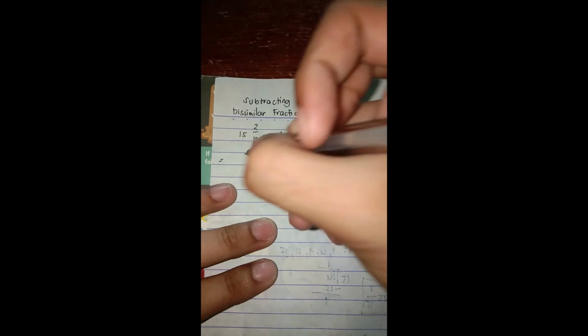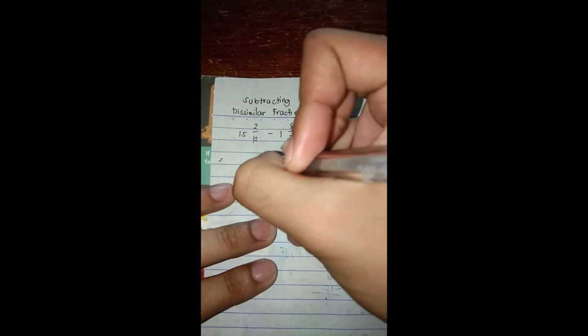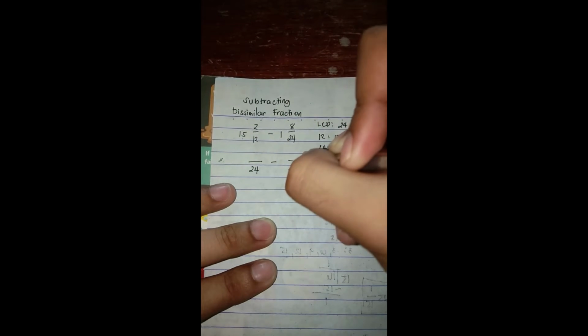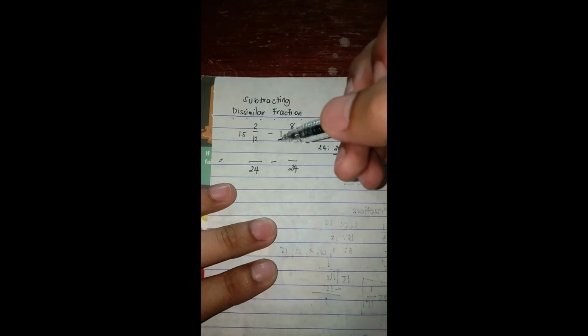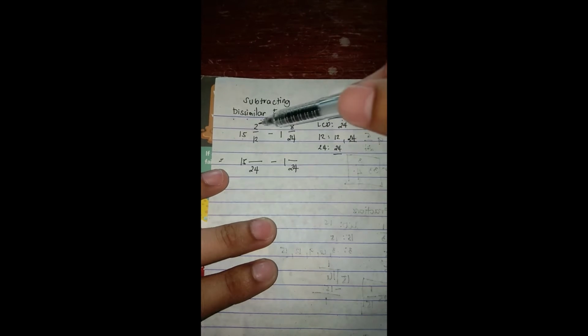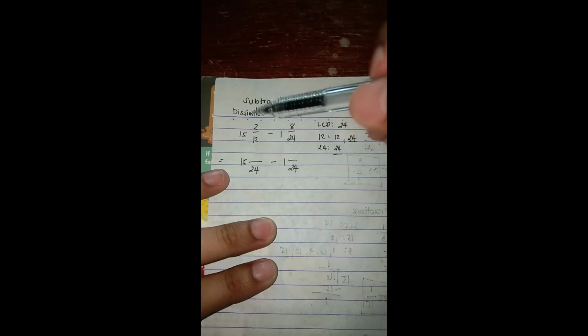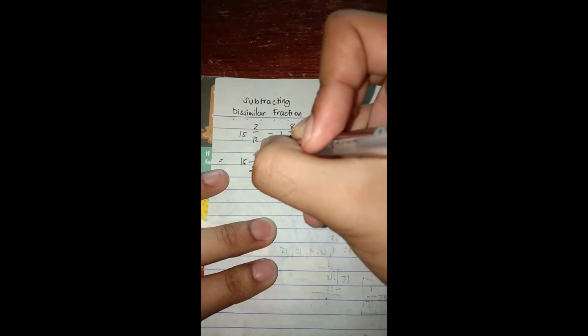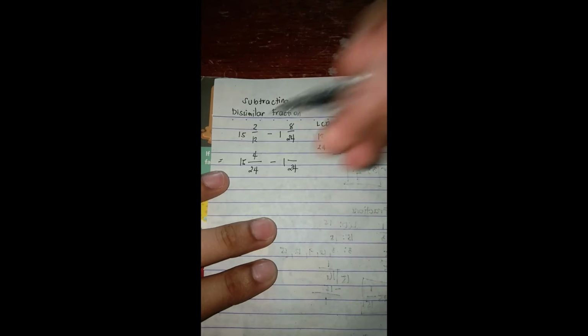So nakita na natin yung ating LCD. So the LCD or yung answer sa LCD, that will be our new denominator. So 24 minus 24. So then copy the whole number. So 15 and we have here 1. So multiply natin naman yung ating numerator sa mga factor na nakuha natin when getting the LCD. So 2 times 1, 2. So 2 times 2, we have here 4. And then 8 times 1, we have here 8.